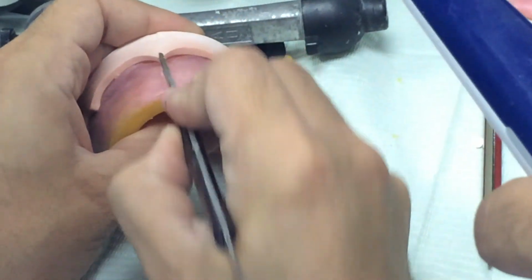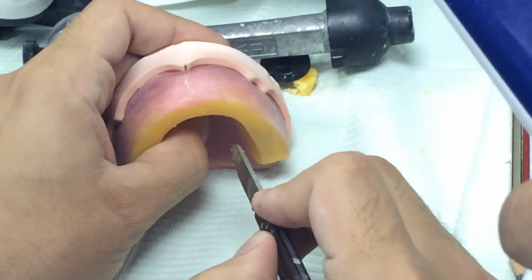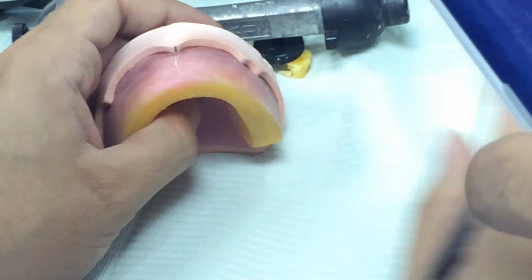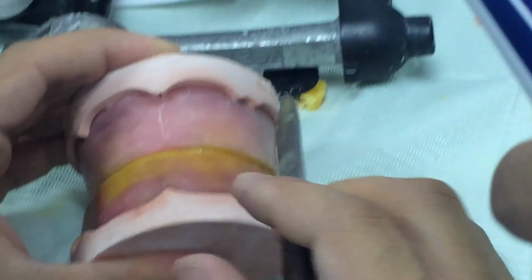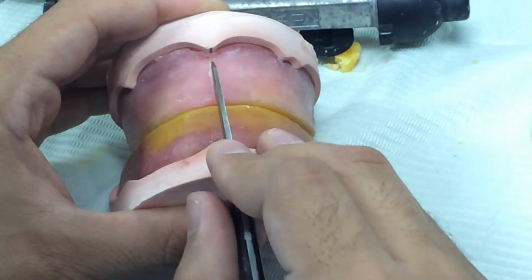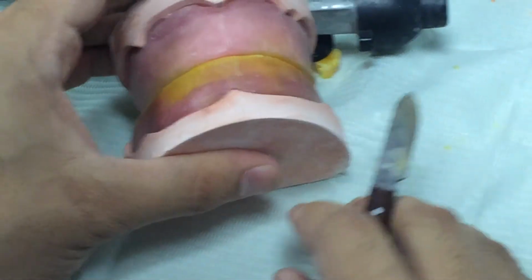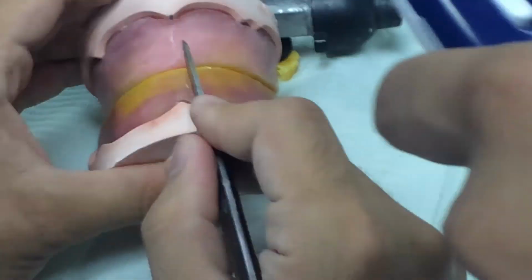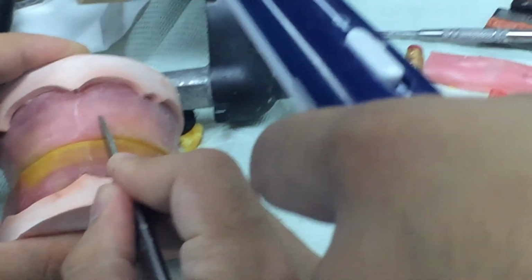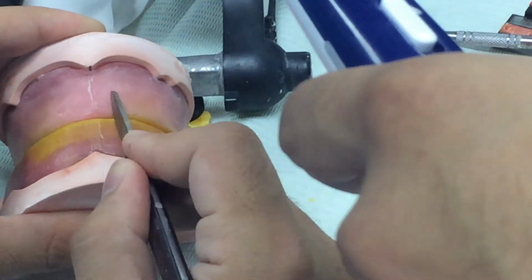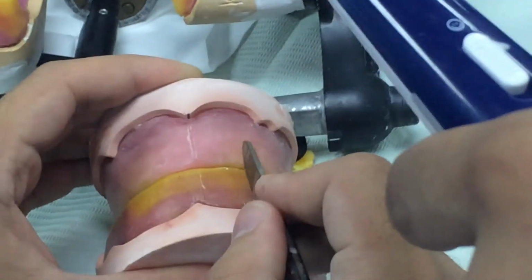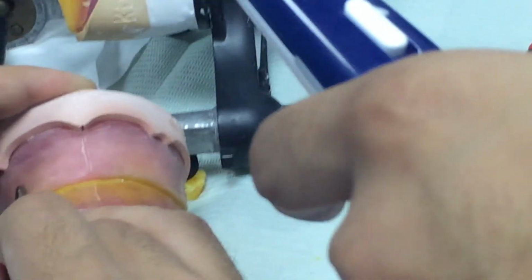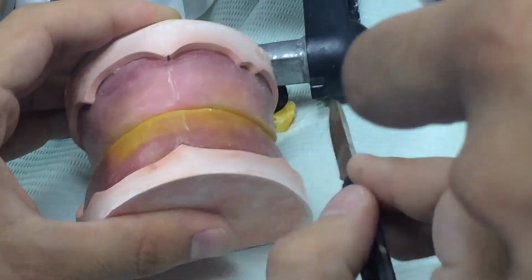After we draw the midline, we have to go down there, the same line. And from this you have to start your central. Let's say your left central and then right central, left lateral, right lateral, canine to canine.